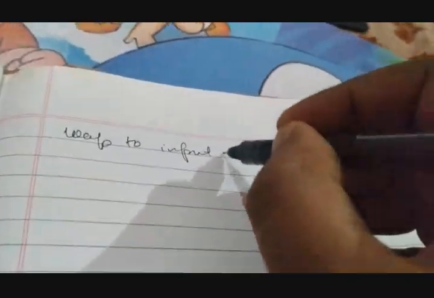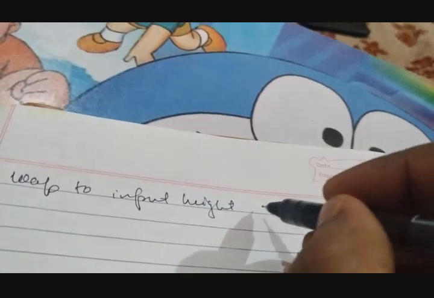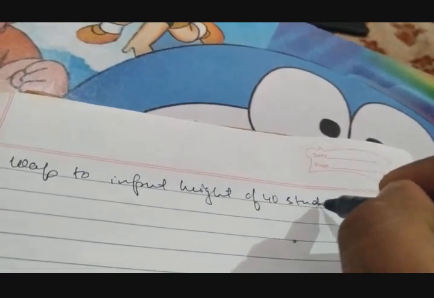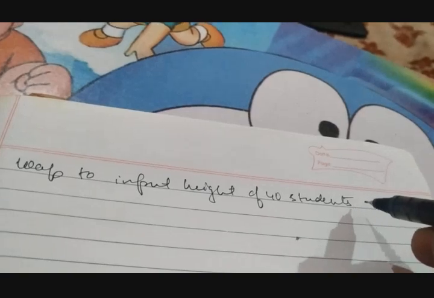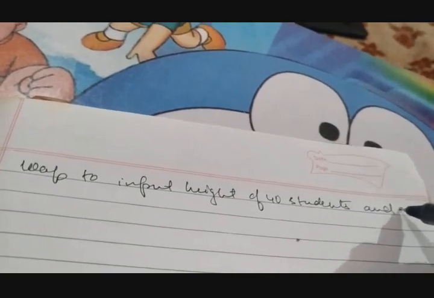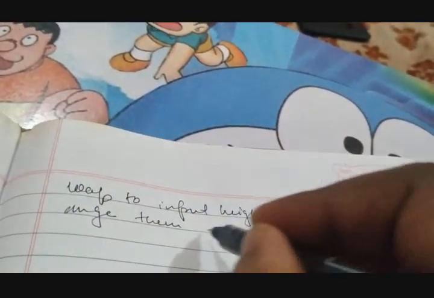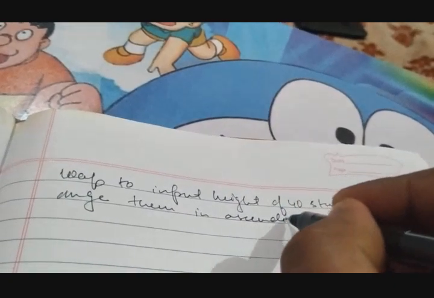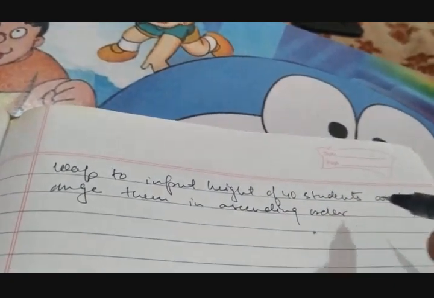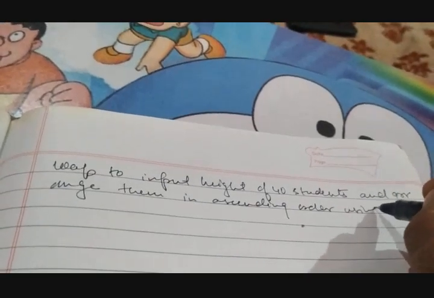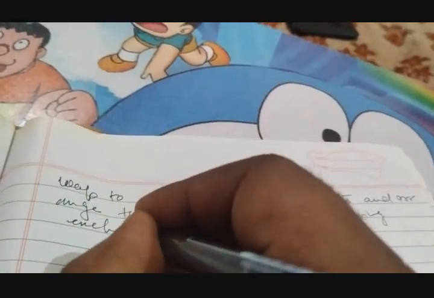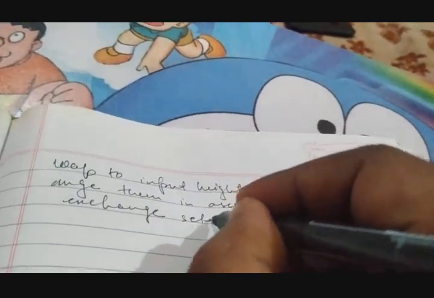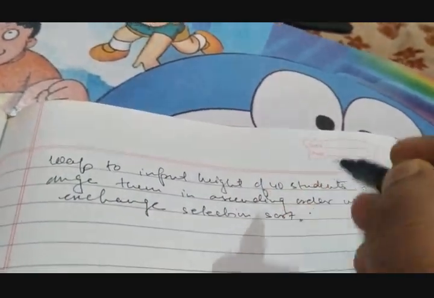Write a program to input the height of 40 students and arrange them in ascending order using exchange selection sort. Now here it is very specific that you have to use an exchange selection sort.